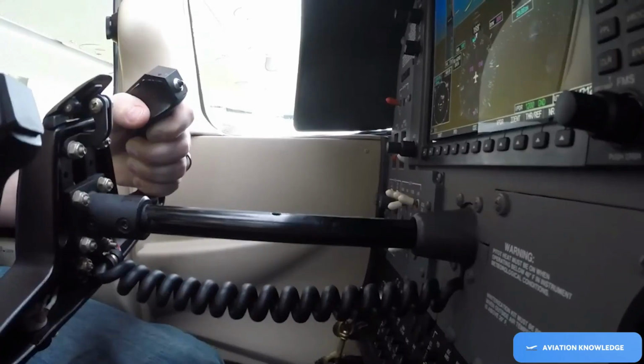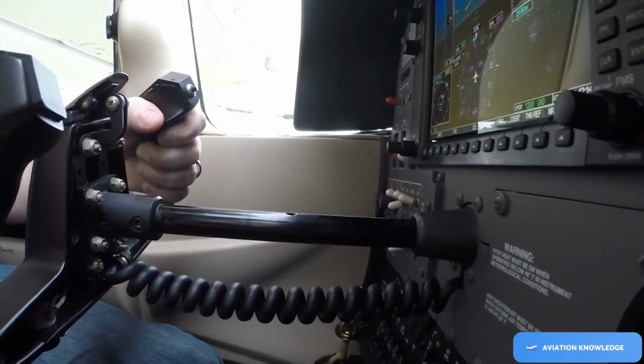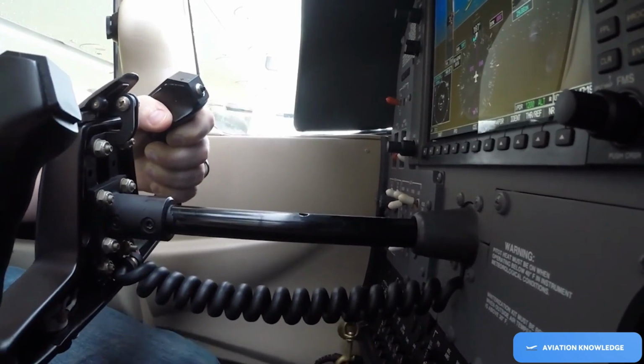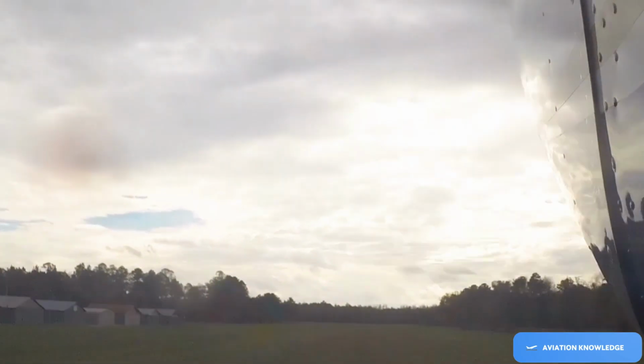In the green. As the airplane accelerates, maintain directional control and the runway centerline with the rudder pedals. As your speed increases, you will need to continually relax the back pressure on the yoke to maintain that same pitch attitude until the airplane lifts off the ground.